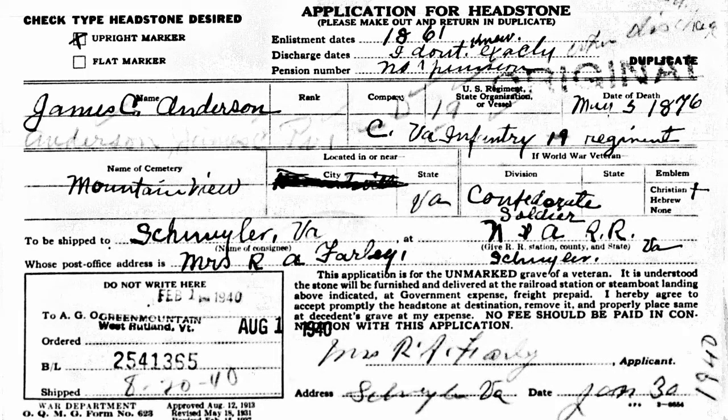This document shows that Anderson died in May 1876, and Anderson's daughter, Mrs. Robert A. Farley, ordered the headstone from the War Department in January 1940, and the stone was shipped in August and delivered to nearby Esmond Depot on the Nelson and Albemarle Railway.